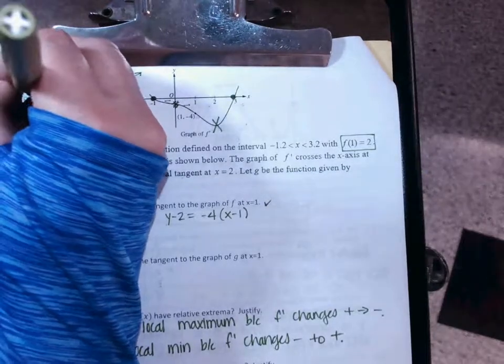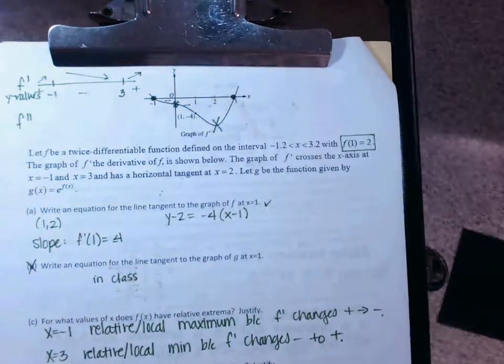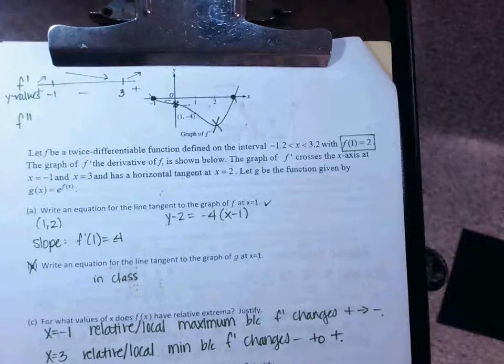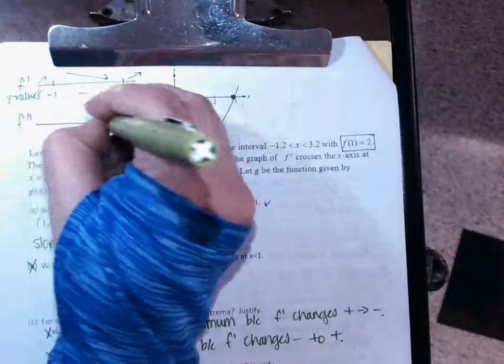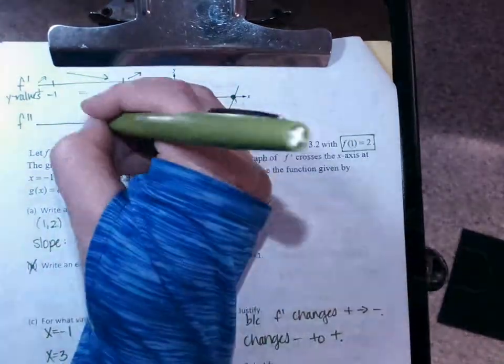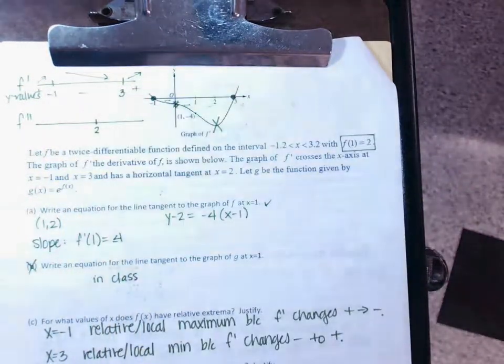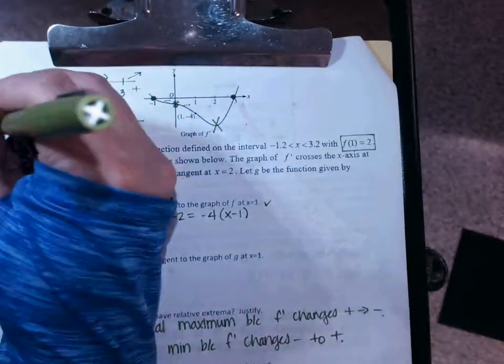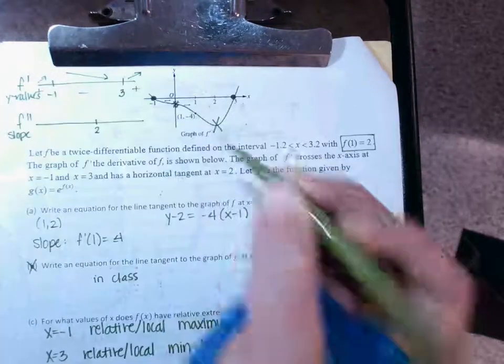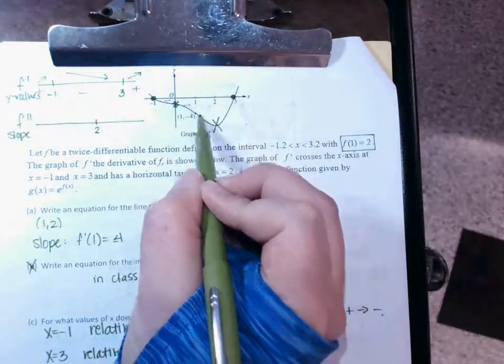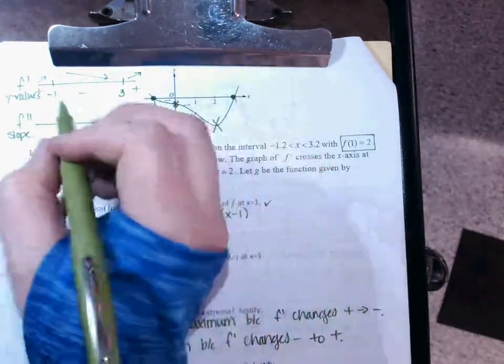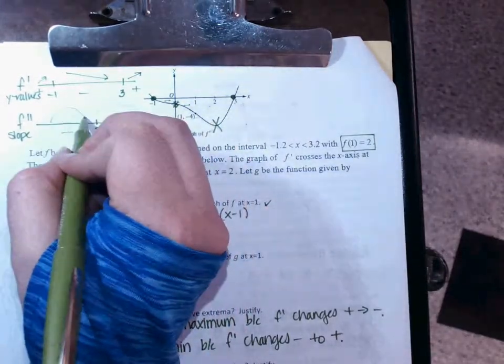Okay, then the other thing that we need to check is f double prime. That was your point of inflection. Where did our point of inflection happen at? 2. So I'm going to put 2 right here. And then remember, we're looking at our slope for this characteristic. So my slope was negative all the way through, and then positive. Concave down, and then concave up.